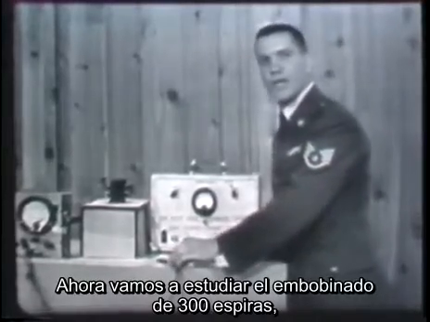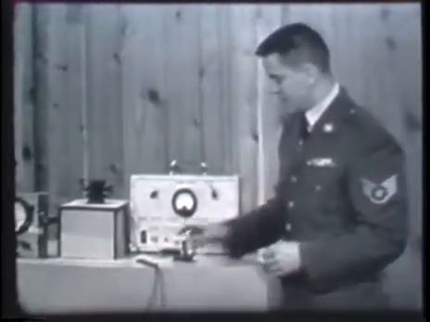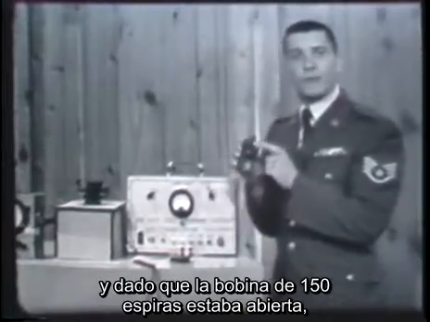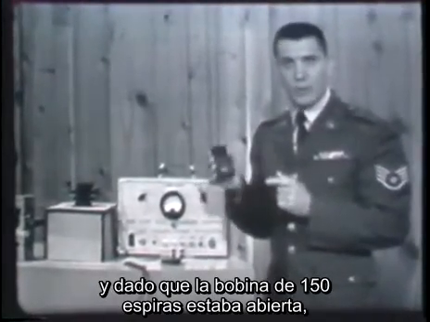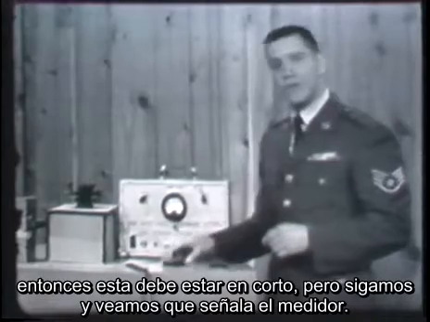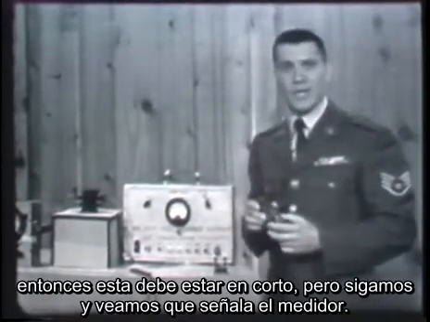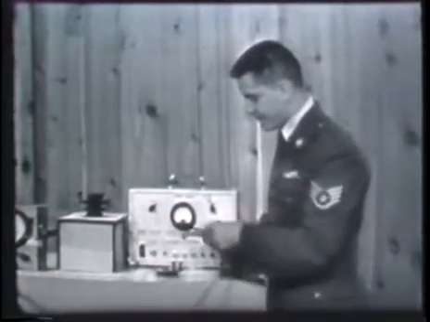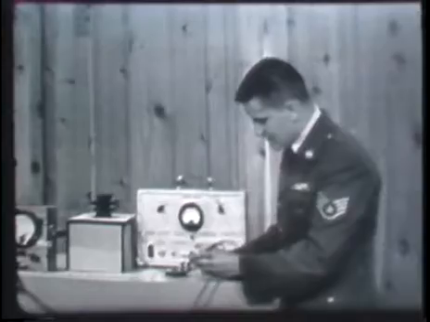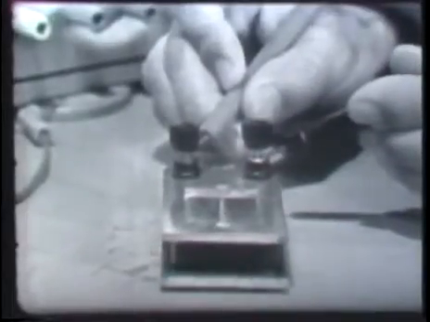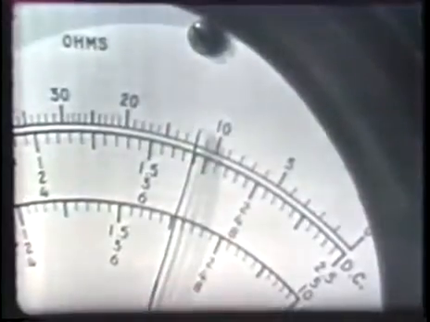Now that brings us to the 300 turn winding. And since the 150 turn winding was open, then the 300 turn winding must be shorted. But let's go ahead and check it and see what indication we get. We'll take a look at the meter now.